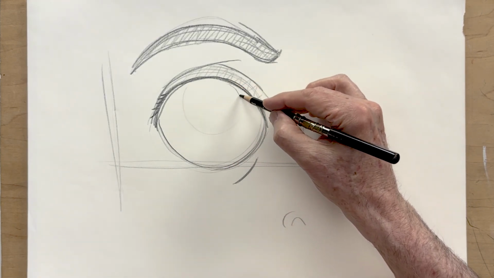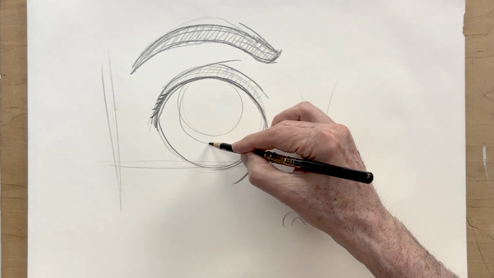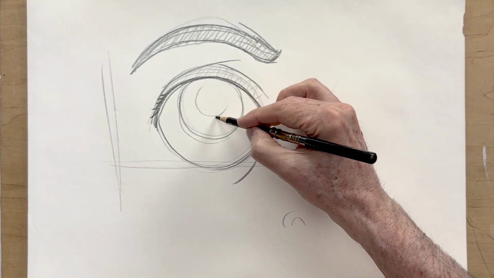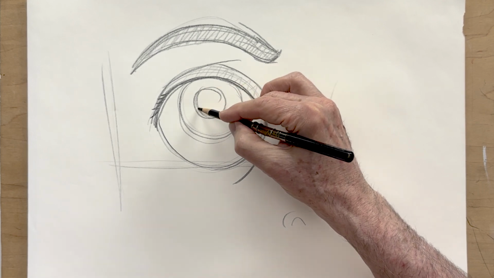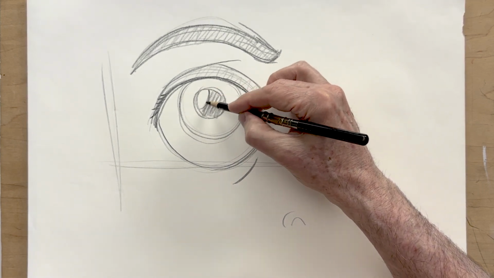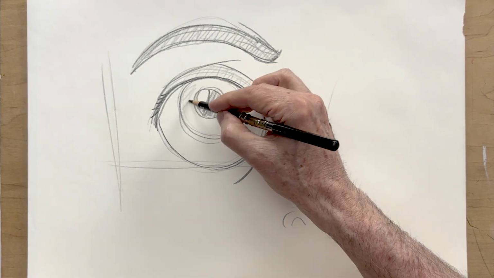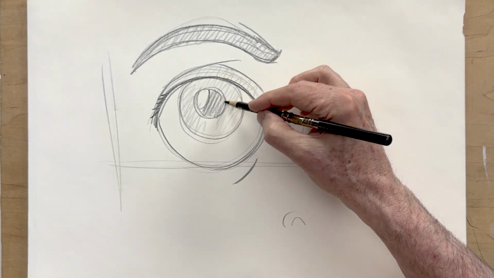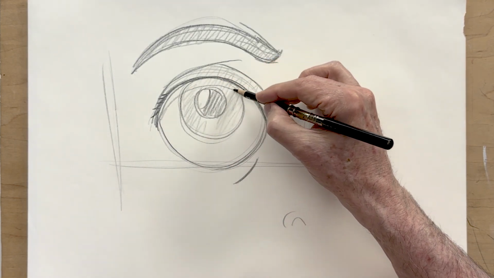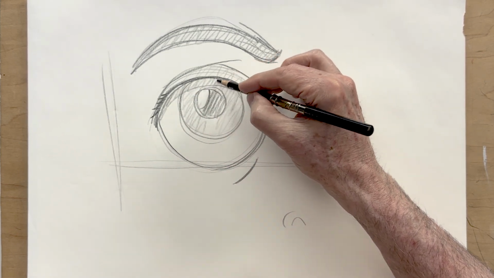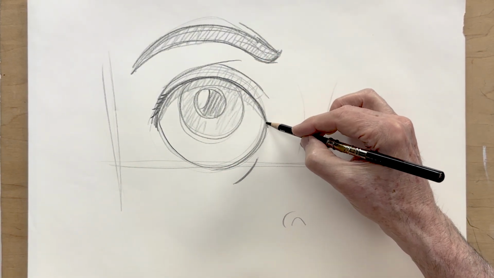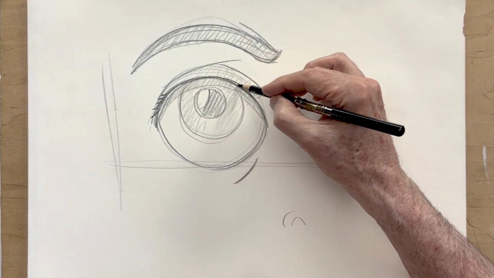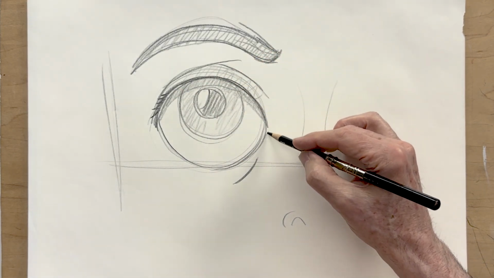We have the iris, and then we have a pupil with a highlight in it. The iris would be colored in with whatever color that character has. I would do a cast shadow sometimes. In animation, they sometimes will leave this out, or they'll put it in to give the illusion of more depth.